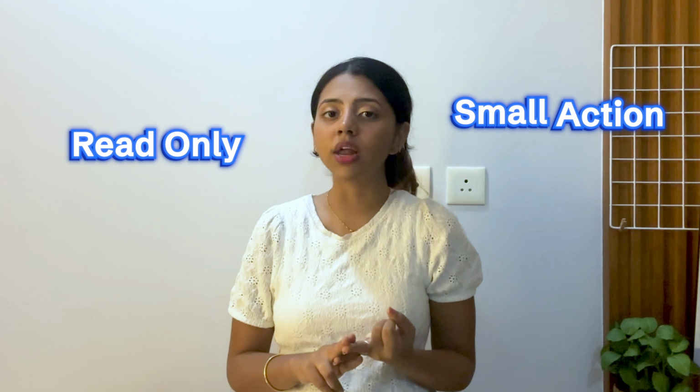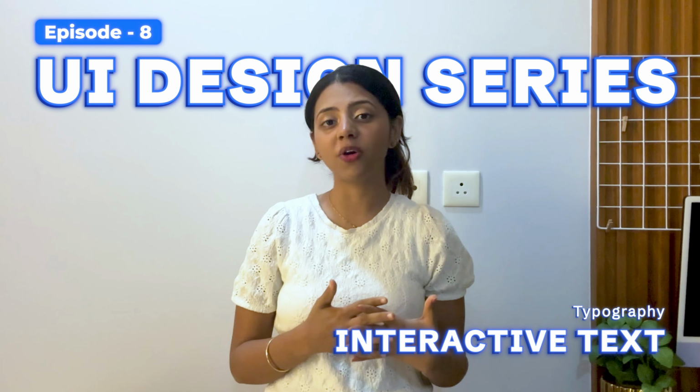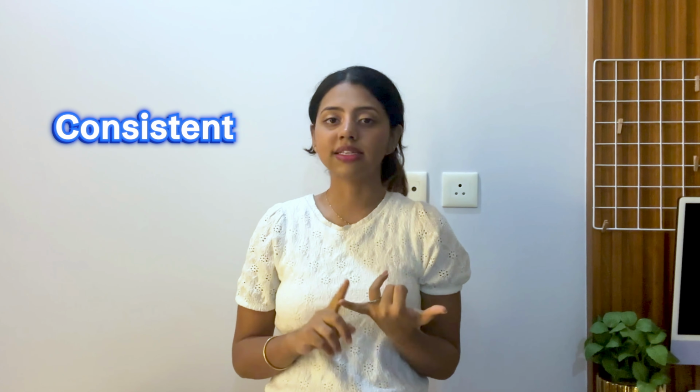right actions. When you design text styles with intention, users instantly know what is read only, what's a small action, what's a primary action, and what could be destructive or irreversible. In this episode, we'll break down the core categories of interactive text, the properties that define them, like color, weight, spacing, and icons, and how to apply them systematically so your interfaces feel consistent, clear, and effortless to use. Having said that, let us look at a few examples.